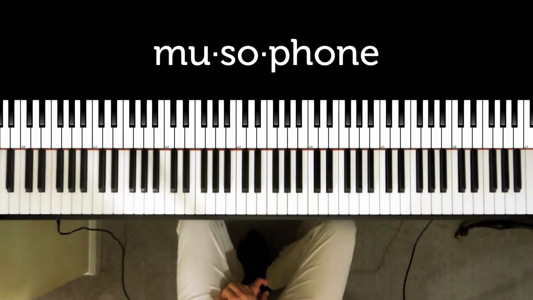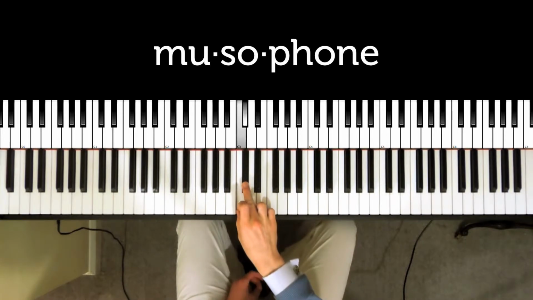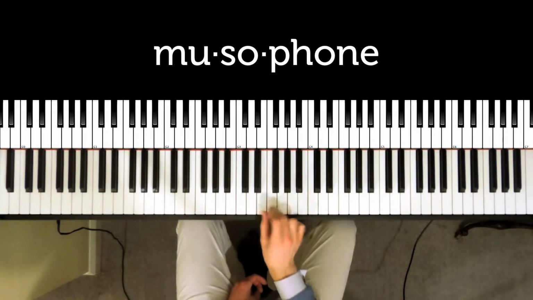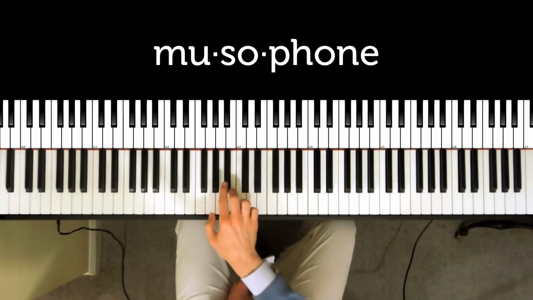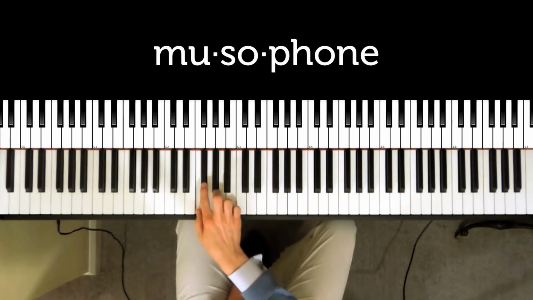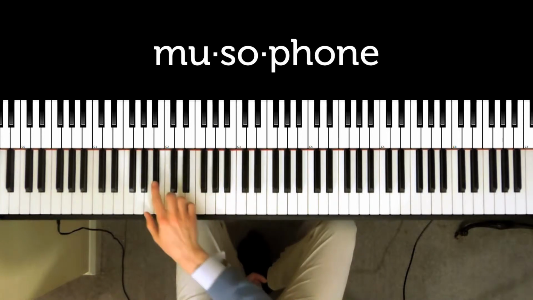Now, the easiest way for me to explain what a semitone is, probably, is if I just play lots of them on the piano. So that's a semitone, that's a semitone, that's a semitone, that's a semitone. These are all semitones on the keyboard.